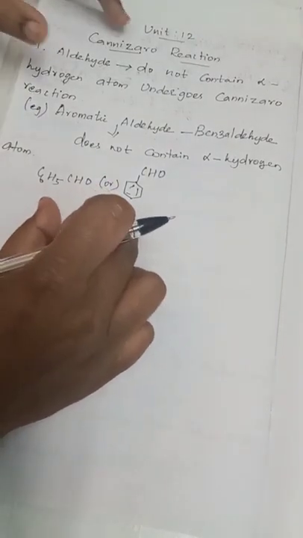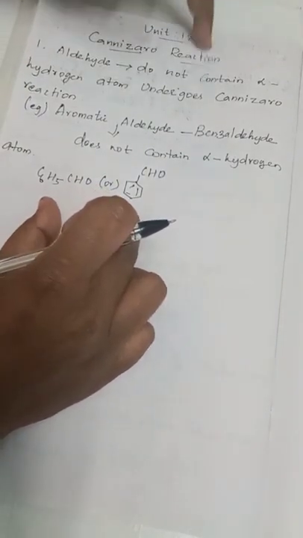The formula for benzaldehyde is C6H5CHO, or we can write it as a benzene ring with CHO. This is the formula for benzaldehyde. By using this benzaldehyde, we are going to carry out the Cannizzaro reaction.